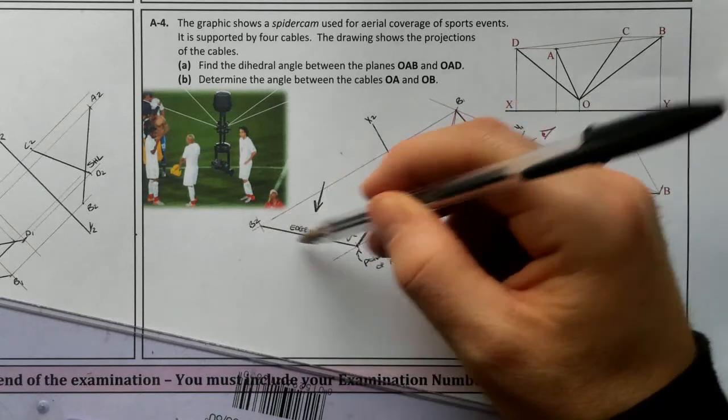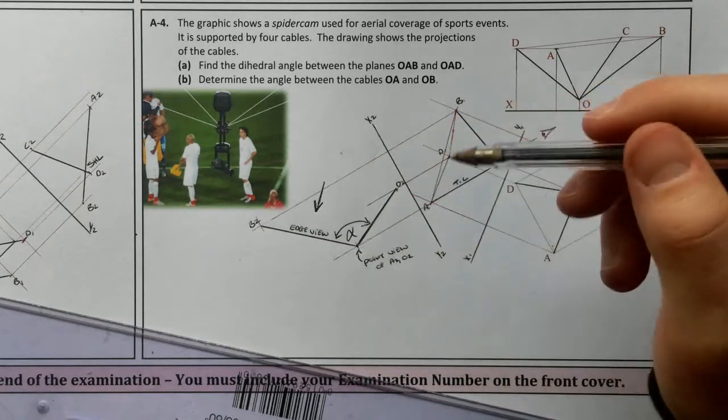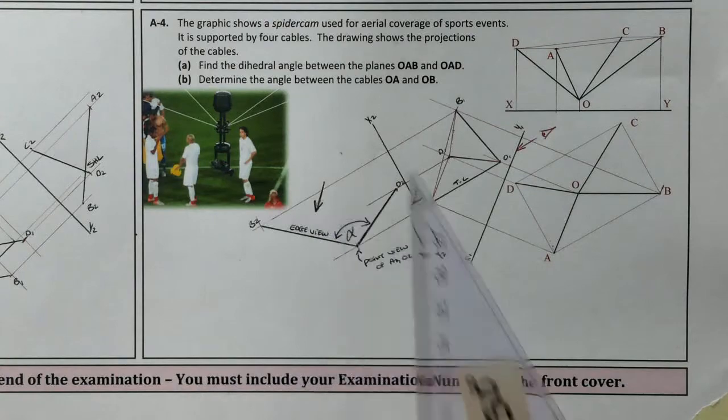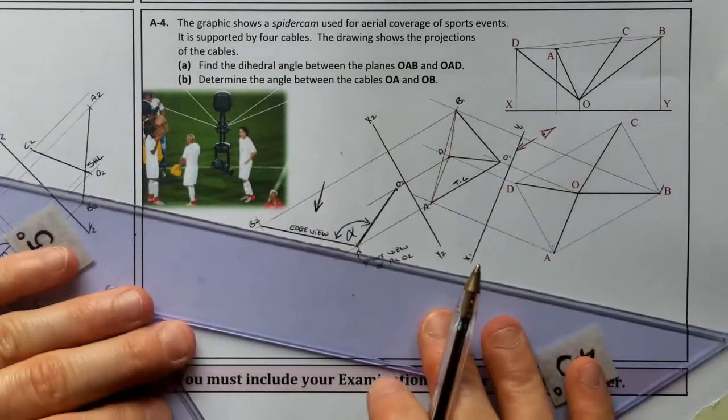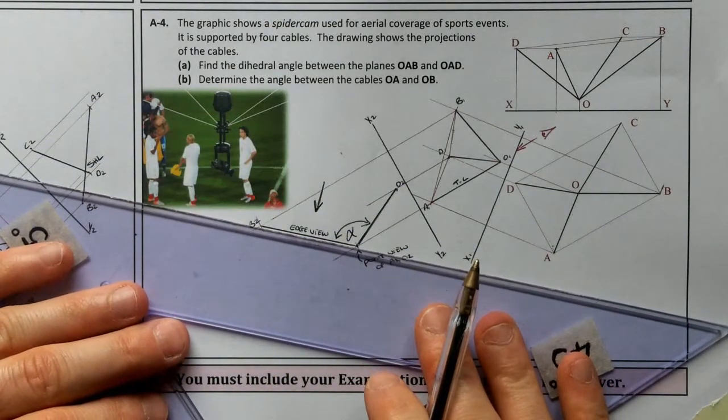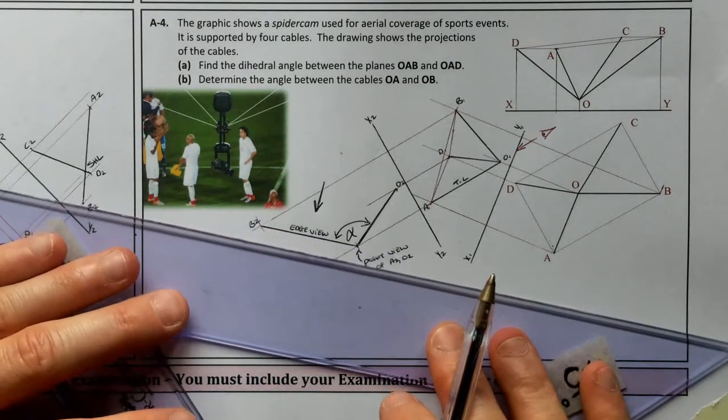So I'm looking straight at it in this view, so I'm going to set up an X3, Y3 now. This is setting up a third auxiliary. This is a little bit tricky, it's really testing your understanding.